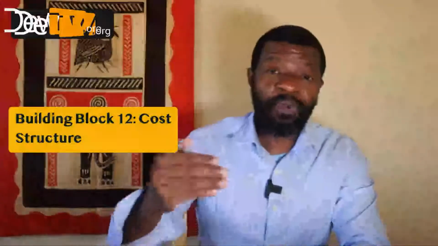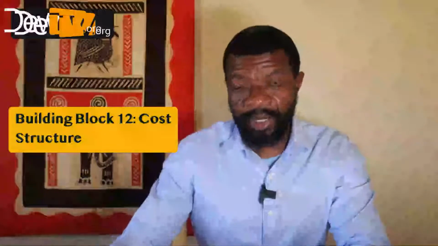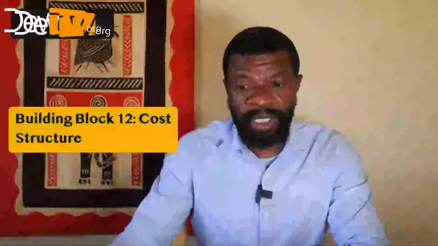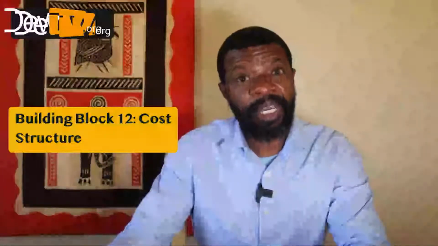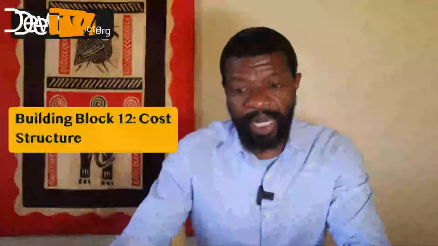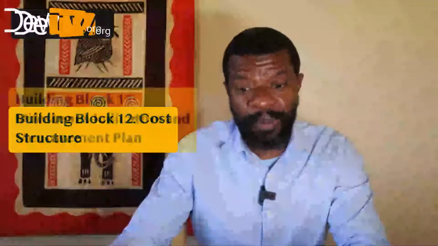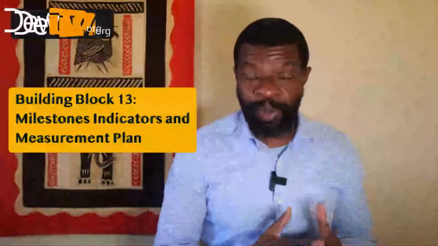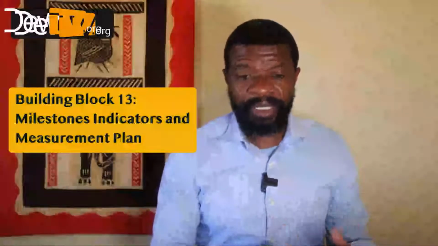Cost structure. All of those things that I've talked about attract cost. It's important for you to put in the canvas exactly how much it will cost, so your project manager, your project leader, and your colleagues can be very clear on the cost level, and your partners can be clear exactly what this is costing. And the last, but not the least, probably the most important: milestones, indicators, and measurement plan.